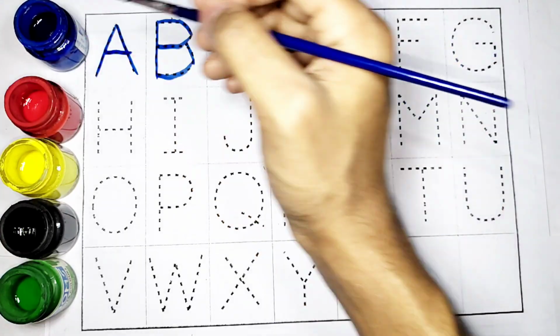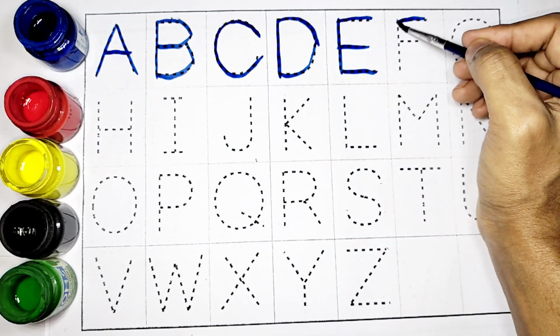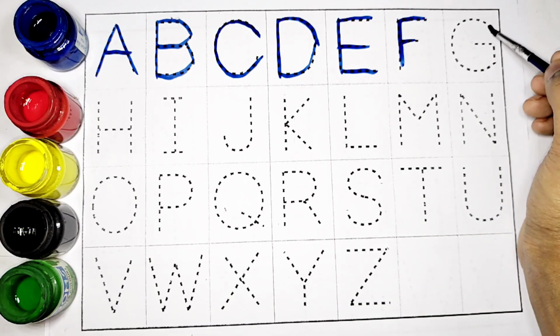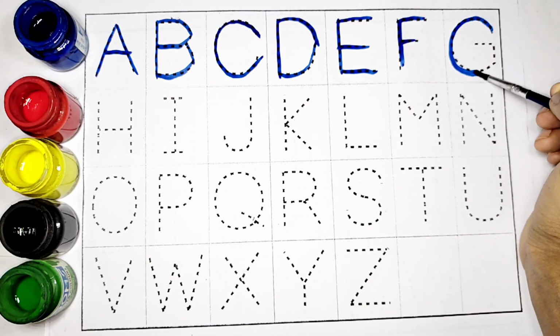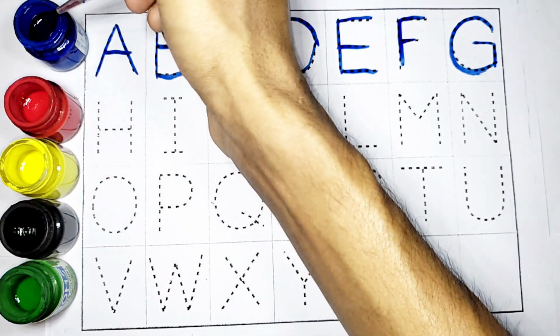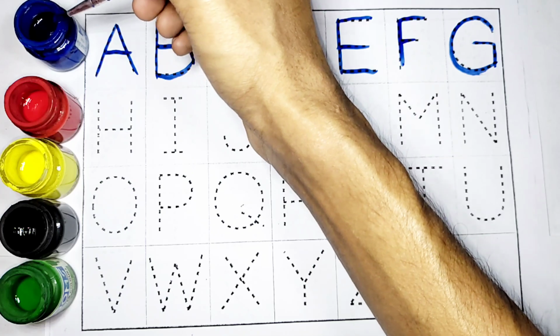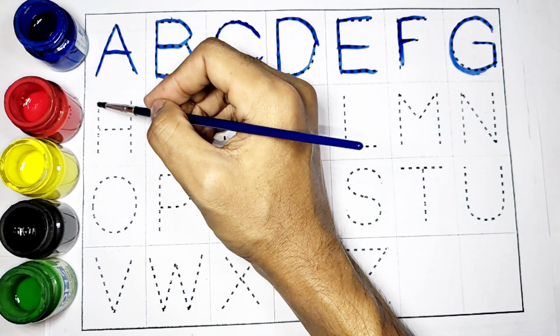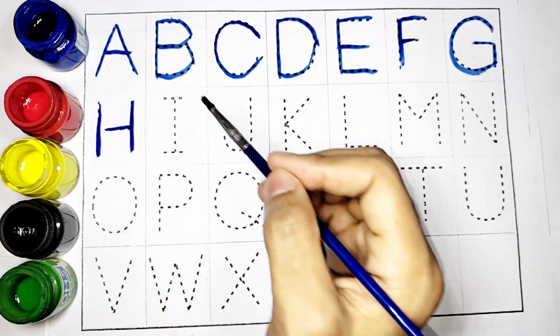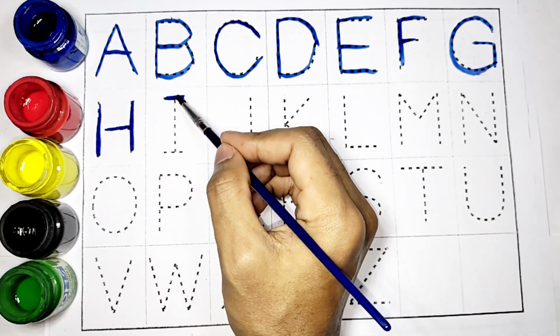Now we are using the color of blue. And the next one is F. F for fish, F for fan. The alphabet of G. And the next one is H. H for hand. We are again using the color of blue.